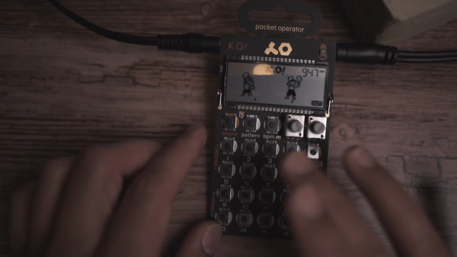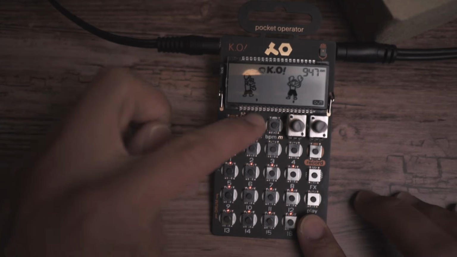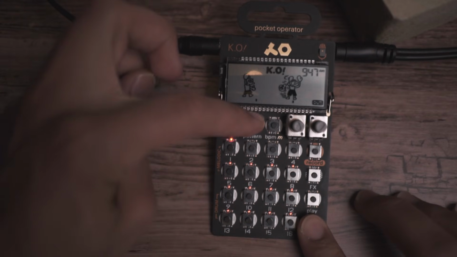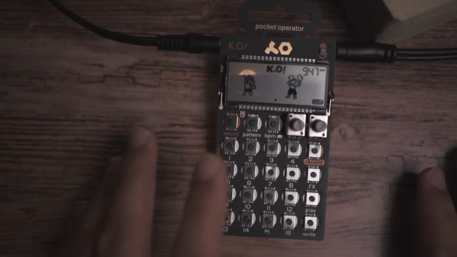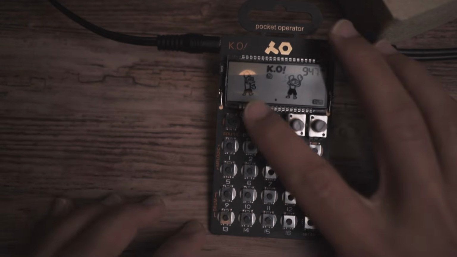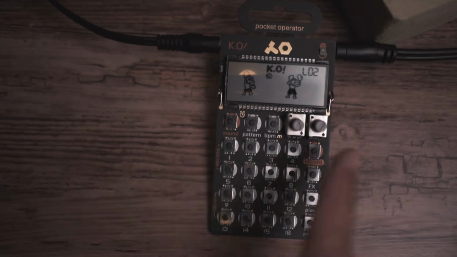So we need to copy and paste this pattern, the same way you copy and paste a sound. Hold down right, hold down pattern. You'll see number 1 is flashing. I'm going to paste that onto 2. Now that we have 1 pasted onto 2 as far as pattern goes, I'm going to hold down pattern and say I'm going to play 1 into 2. And that's basically just going to loop back and forth.